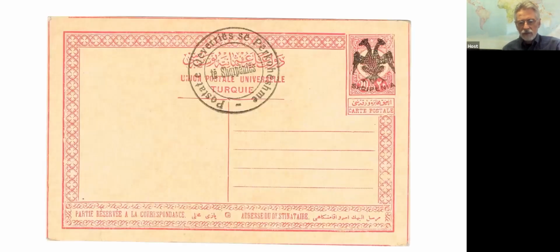Here's another example of the same issue: the double eagle on a piece of postal stationery. The double eagle overprints are listed as the first issues of Albania by Scott, but that's not the case with other catalogs. I'll do a presentation sometime on what is the first stamp of Albania, because that's a controversial question. This is the imprint which was used for another issue of stamps. They took this circular imprint and added a denomination to it to make postage stamps.